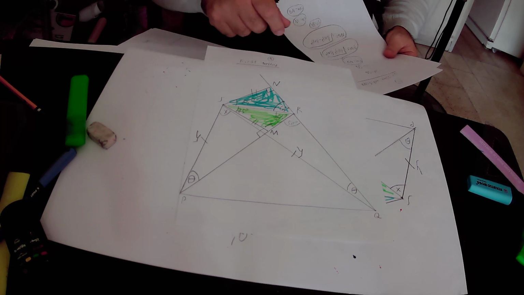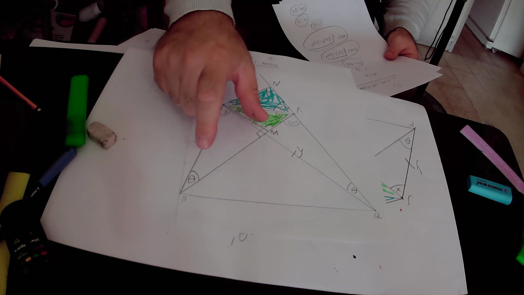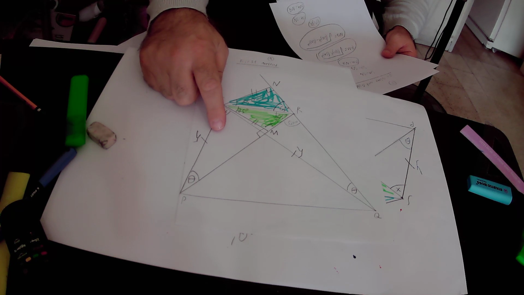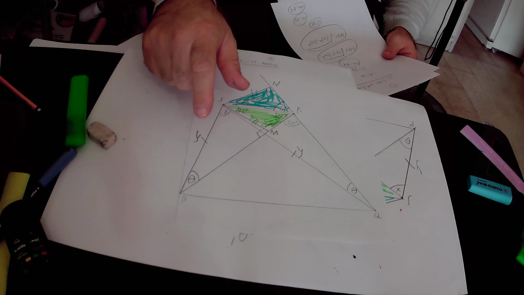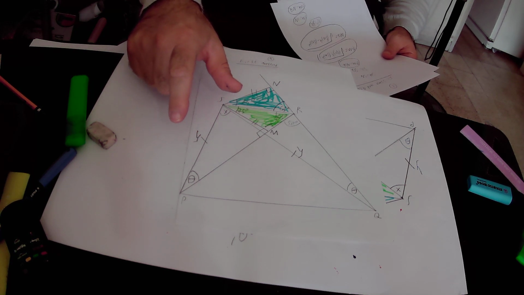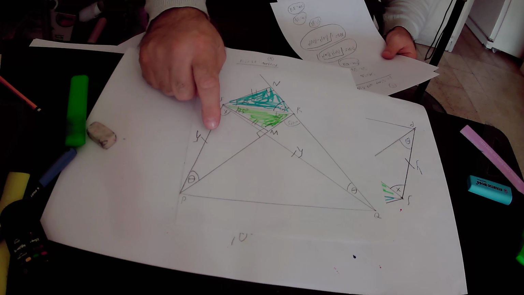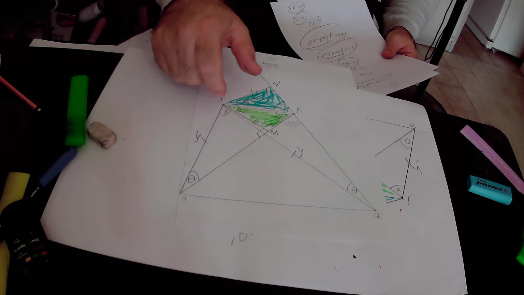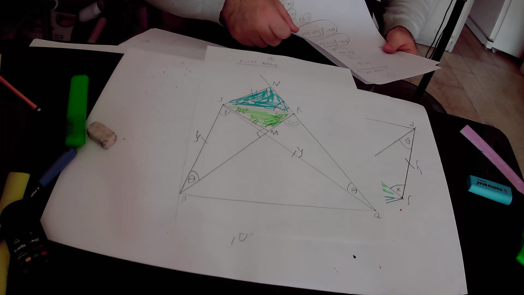Because what is the value of PM? We know that triangle PMS is a right triangle. Therefore, we can apply the Pythagoras theorem in the right triangle PMS. So PM, according to the Pythagoras theorem, equals the root of SP squared minus SM squared. Okay?